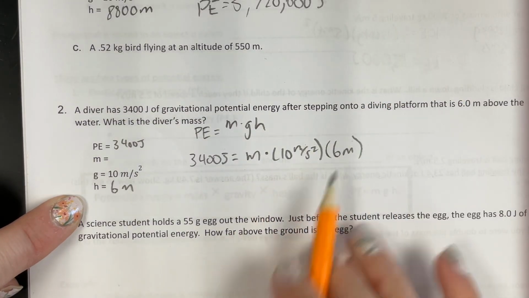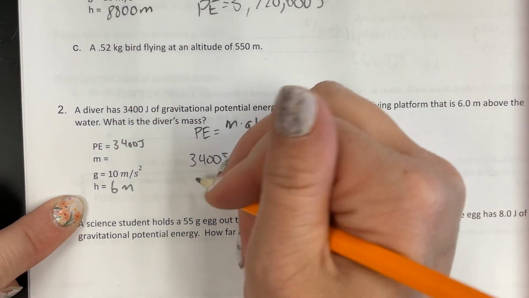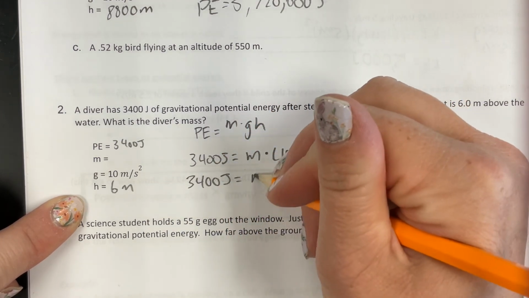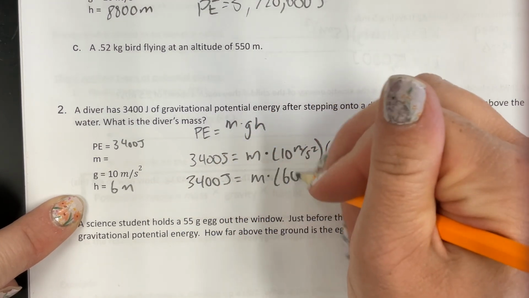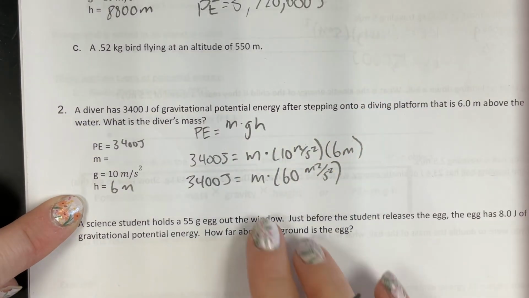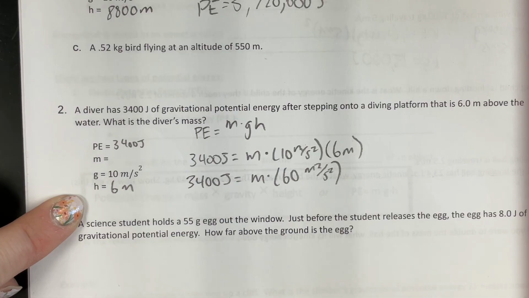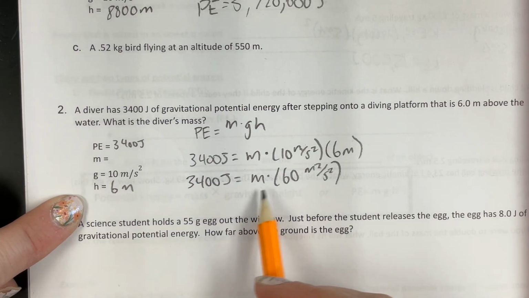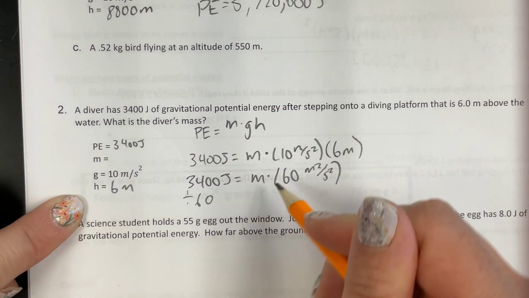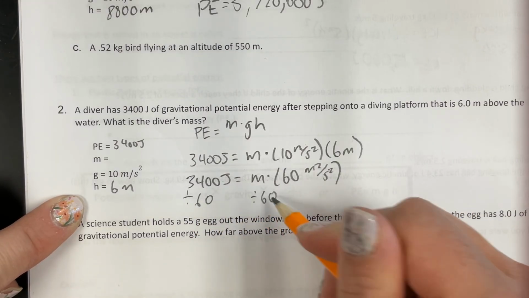Okay, what's 10 times 6? Good, that's 60. So I'll end up with mass times 60 meters squared per second squared. Oop. Let's finish this and then you guys can pack up. How do I undo multiplying by 60? Good, I'm gonna divide both sides by that 60 then.